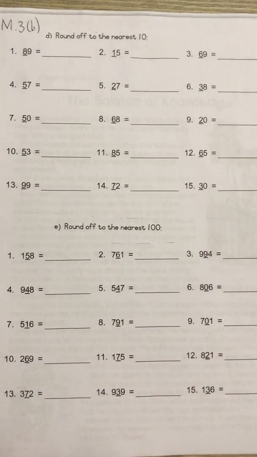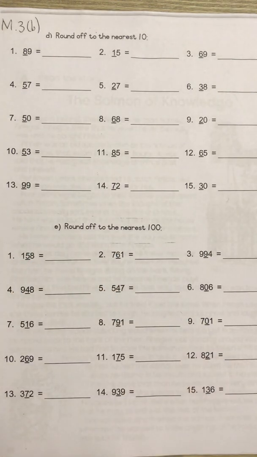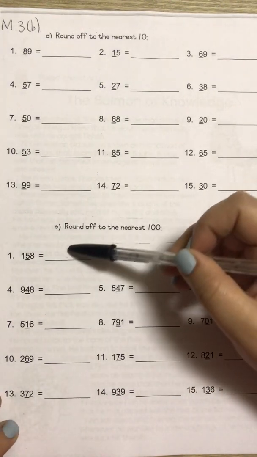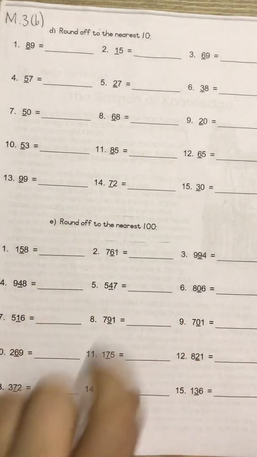So what I would suggest is for you to put all of these numbers into their houses before you start. And also remember, your answers for all of these must end in 2 zeros.